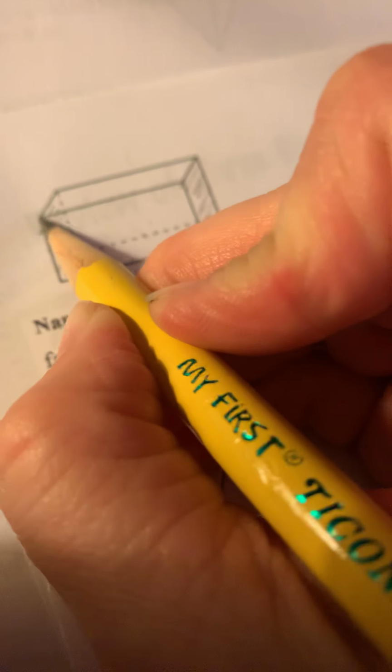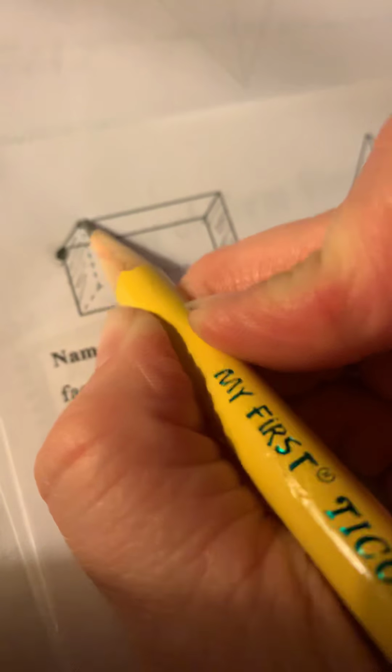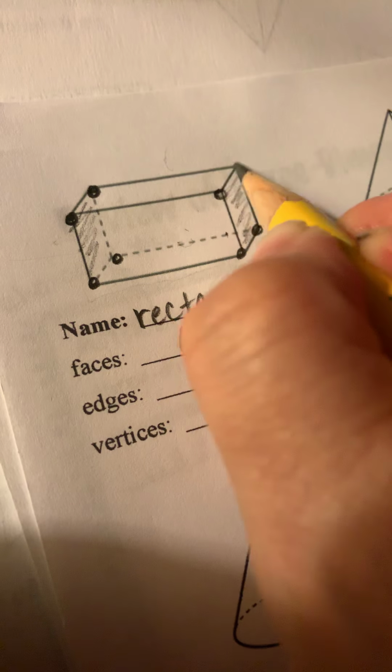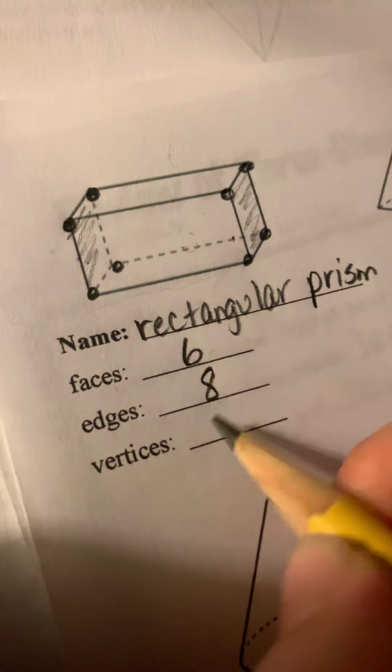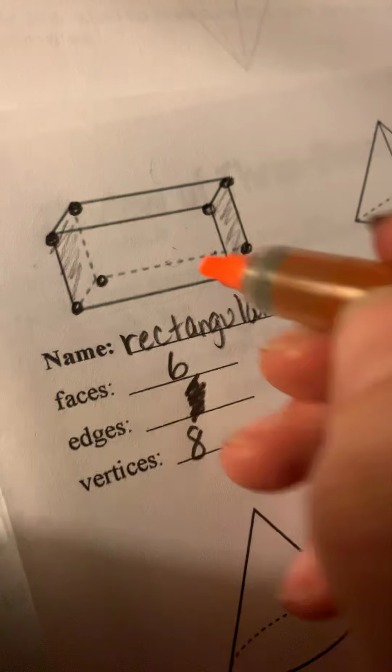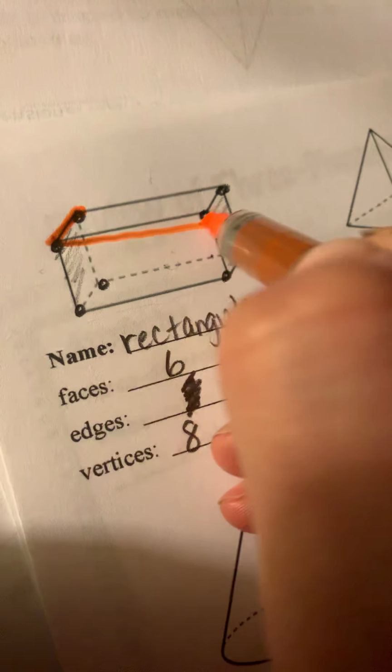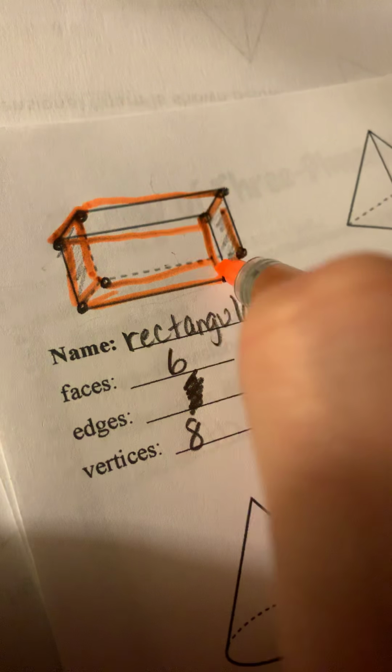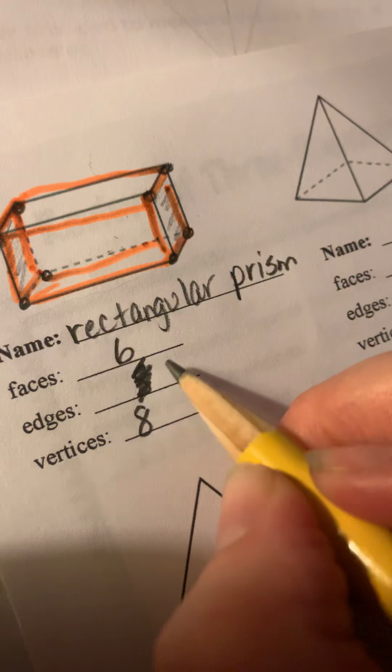Let's count vertices. 1, y'all should be dotting them as we count. 2, 3, 4, 5, 6, 7, 8. Oops, I wrote it in the wrong spot. Let's trace edges. Everyone should be doing it at the same time and count out loud. 1, 2, 3, 4, 5, 6, 7, 8, 9, 10, 11, 12. All right.